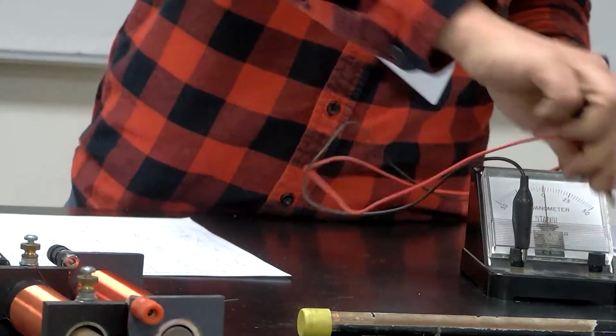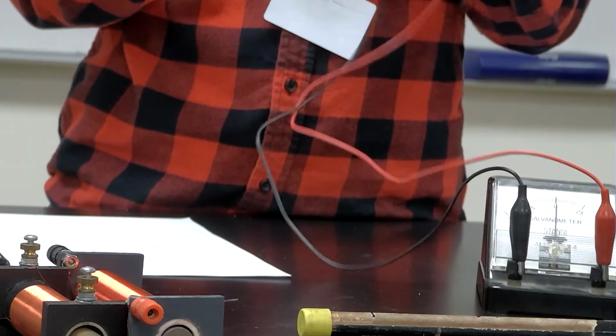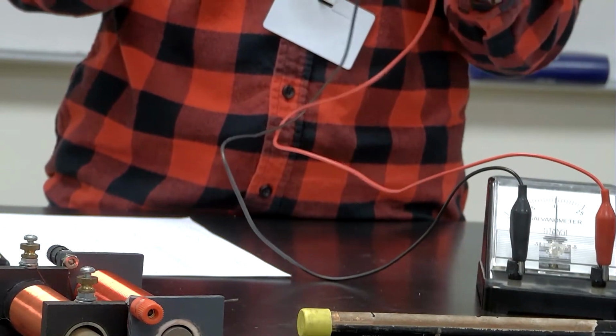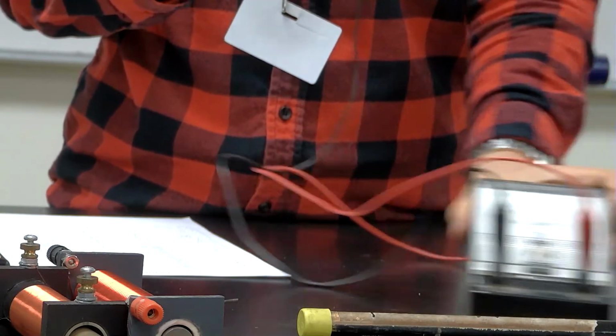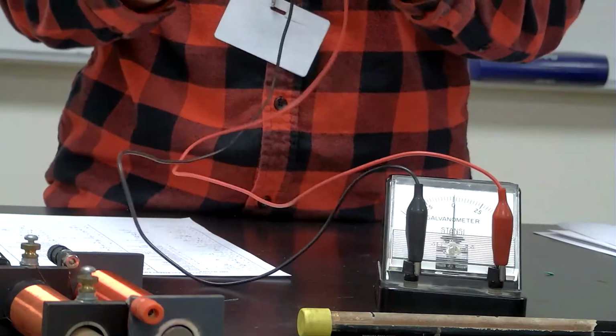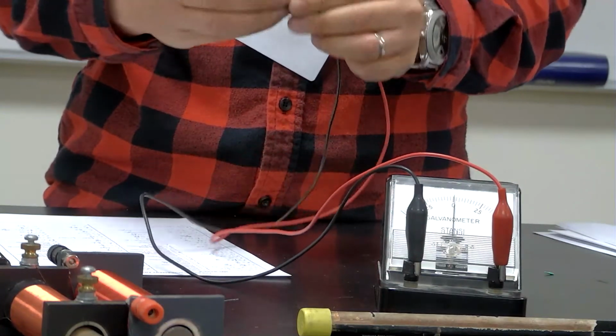But whenever I turn this motor into a generator, and I'm just going to spin this little post with my fingers and watch the needle. Can you guys see the needle? No. A little bit. I'll try to get to where you can see it.